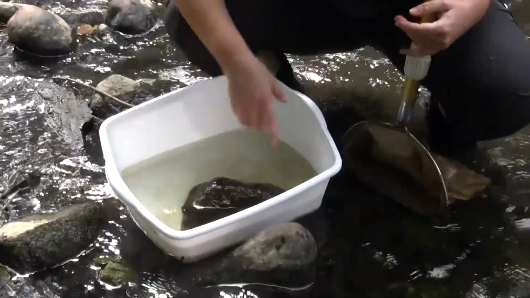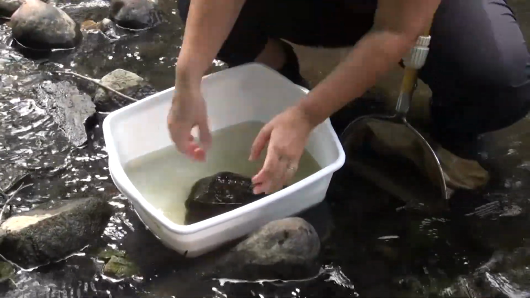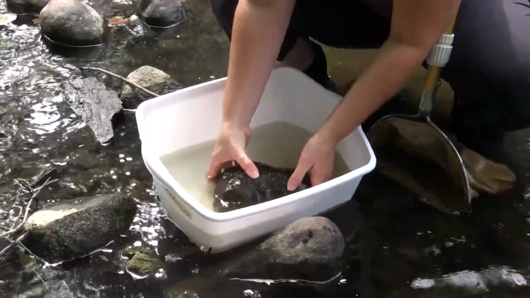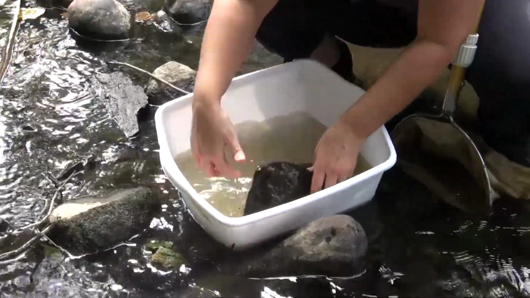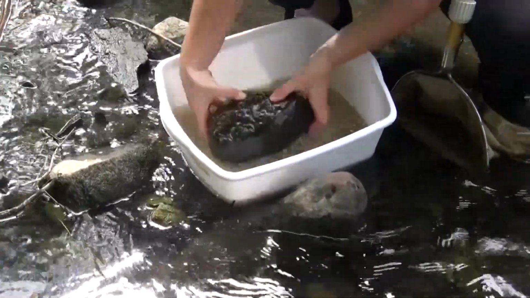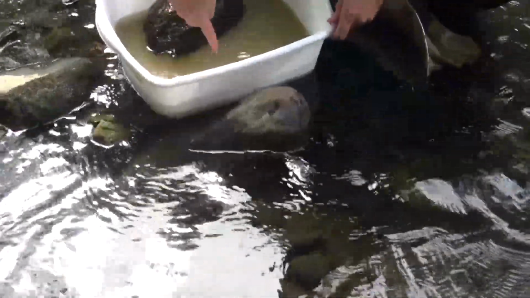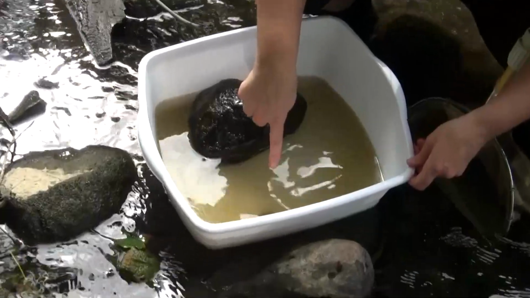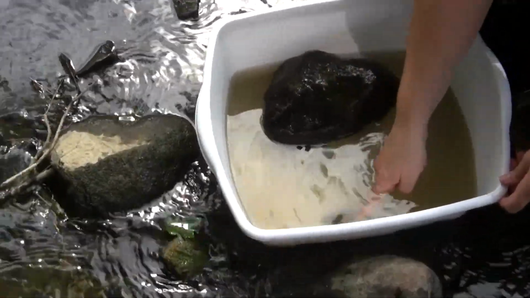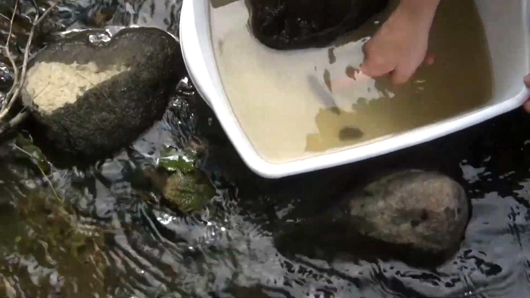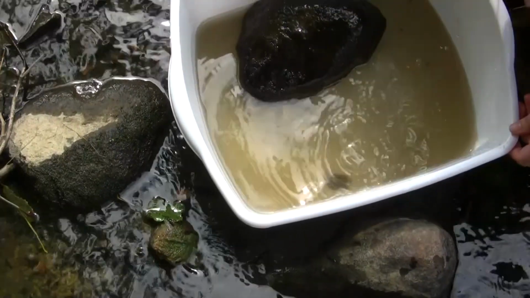This rock, if you guys want to look, is pretty cool. There's a lot of organisms on this rock, including, it's hiding. I don't want to pick up that one. This guy here is a helgramite, and they bite.